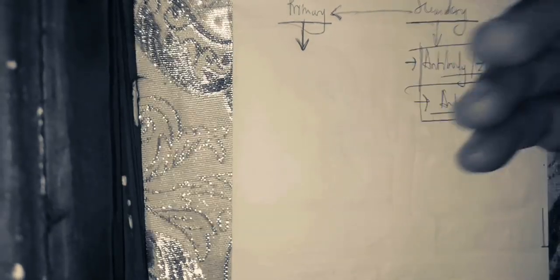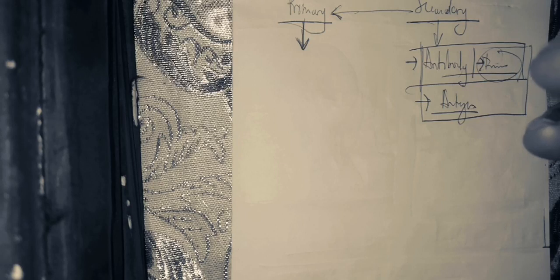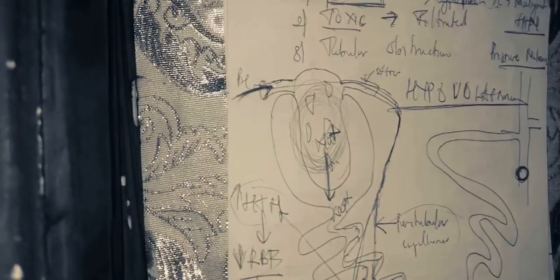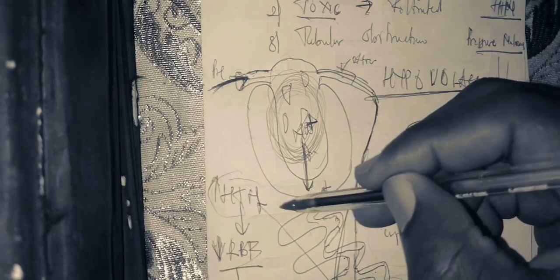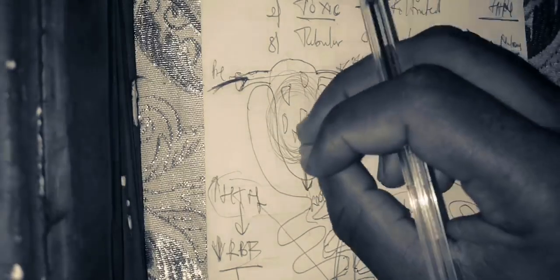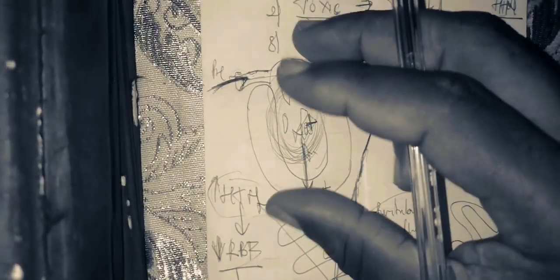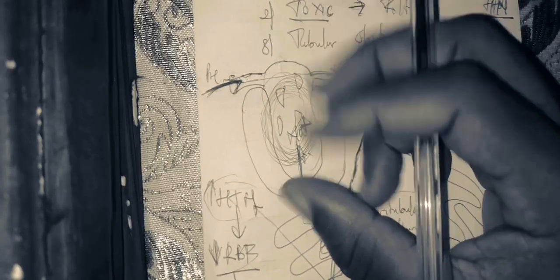Now, to understand this, you need to know the histology of the nephron. This was actually the glomerulus of the nephron. Is it clear? Now we are going to increase the diagram in order to visualize more aspects of this.